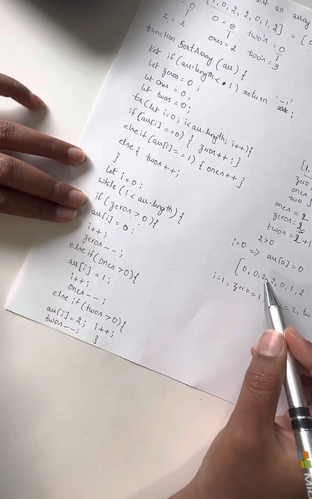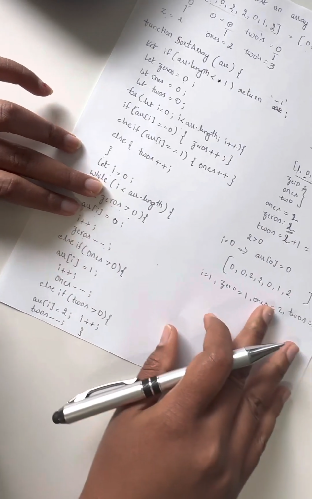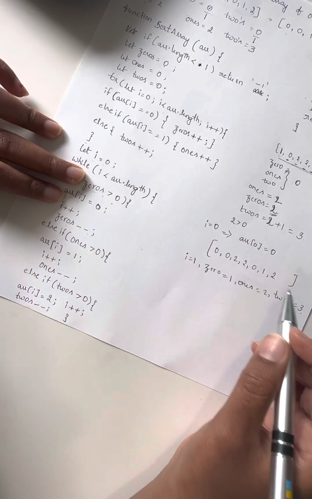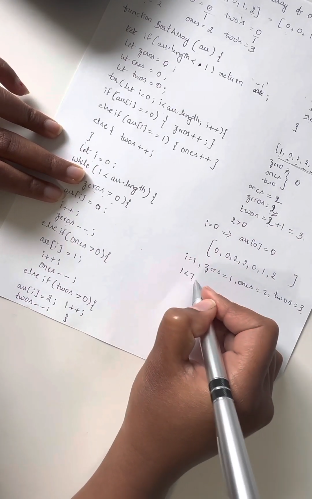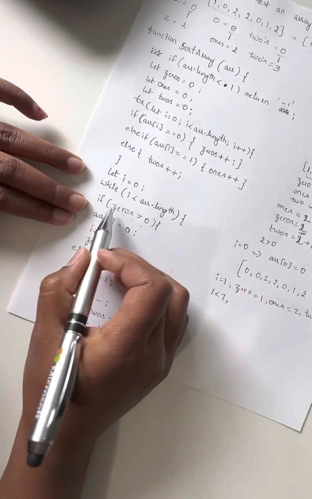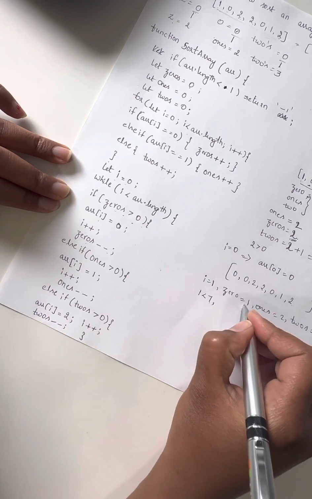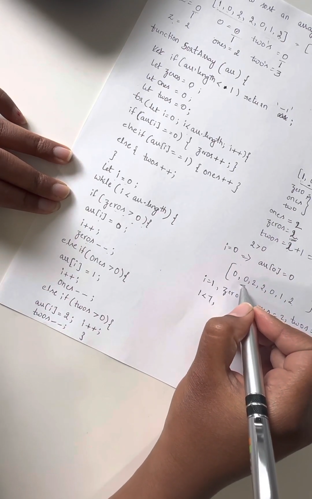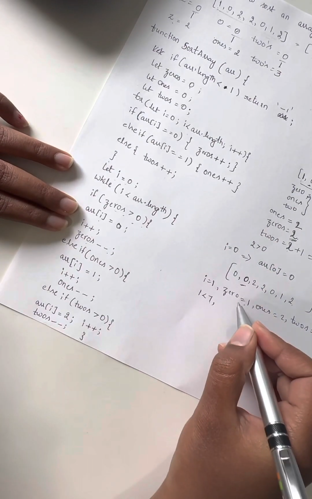Then the while loop starts again. It checks if i is less than array dot length. i is at 1 and the array dot length is 7, so 1 is less than 7. And it checks if zeros is greater than 0. Zeros is at 1, it is greater than 0, so the second element becomes 0. It is already 0, so we can just ignore it.